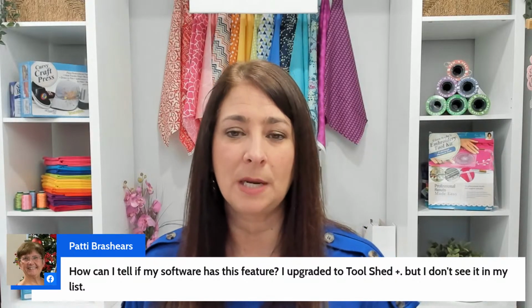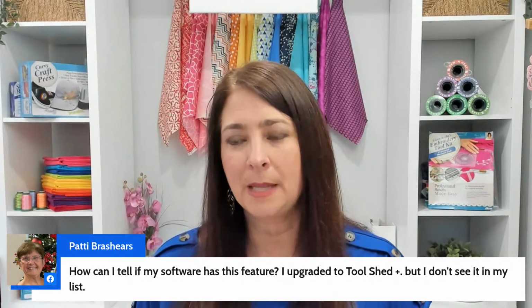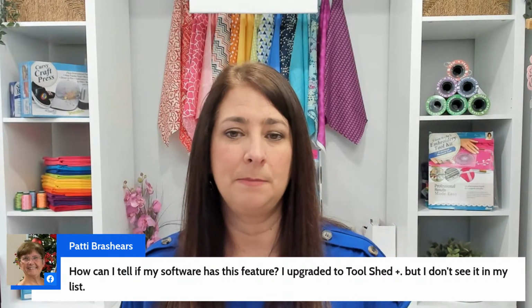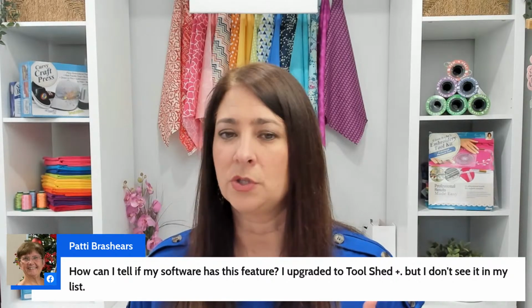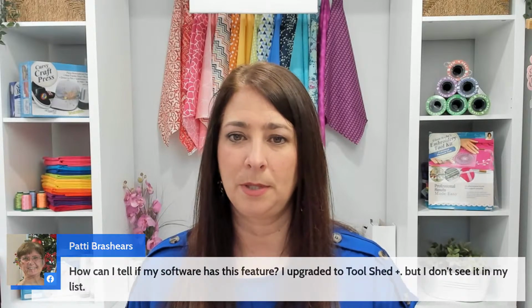But Embroidery Toolshed Plus does not have name drops. Perfect Embroidery Pro is the only program that has name drops, but you can create a file with multiple names in it, just the way that I showed, by copying and pasting on the screen and changing the text. So that does work in your Embroidery Toolshed Plus. Really good question.